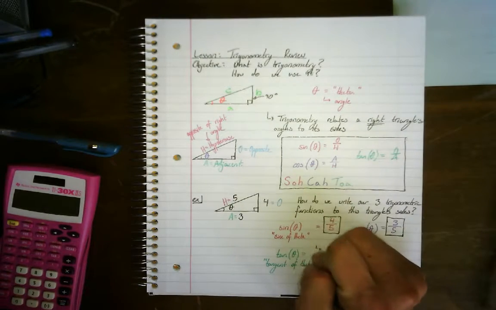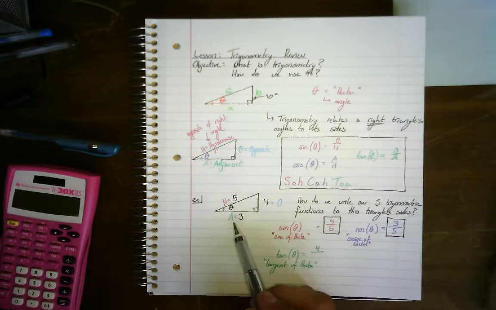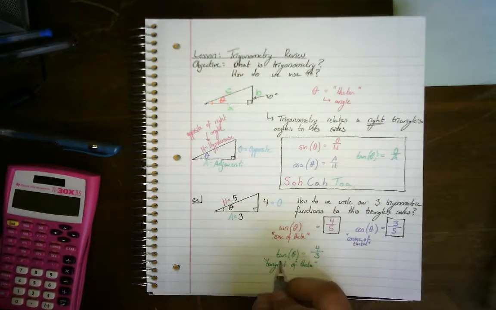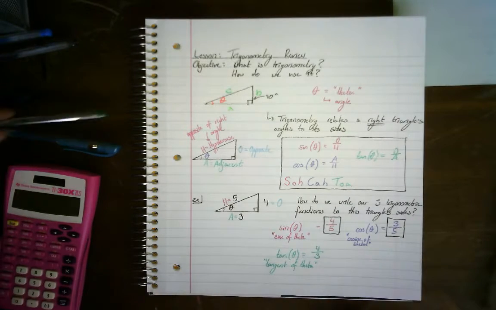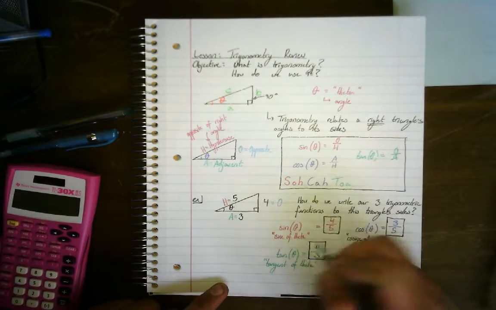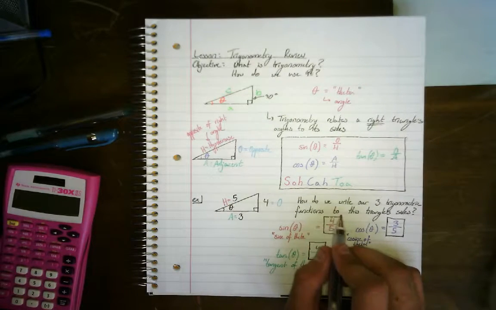Put that in the numerator. And our adjacent side is equal to 3. So the tangent of theta is equal to 4 over 3. Box that up, and we have our 3 answers to our questions, how we write 3 trigonometric functions to this triangle's sides.